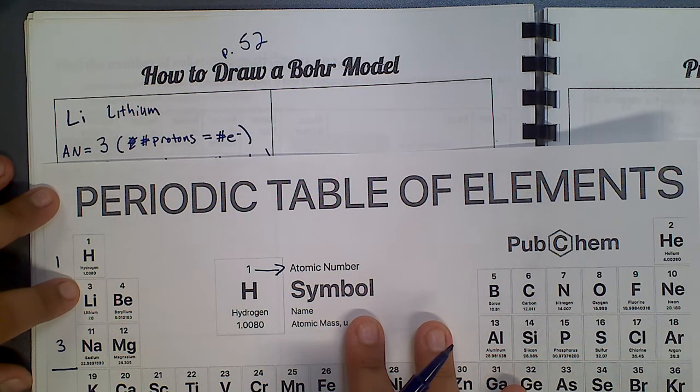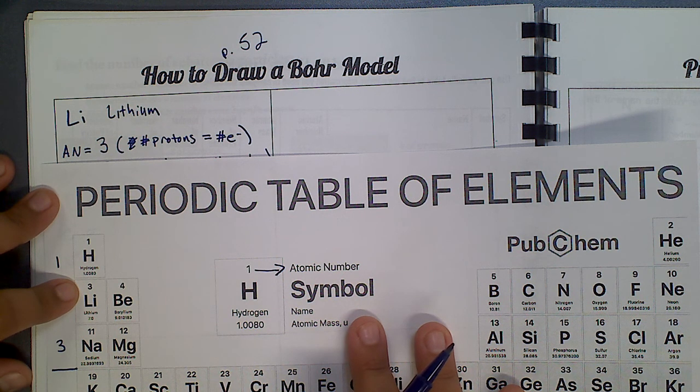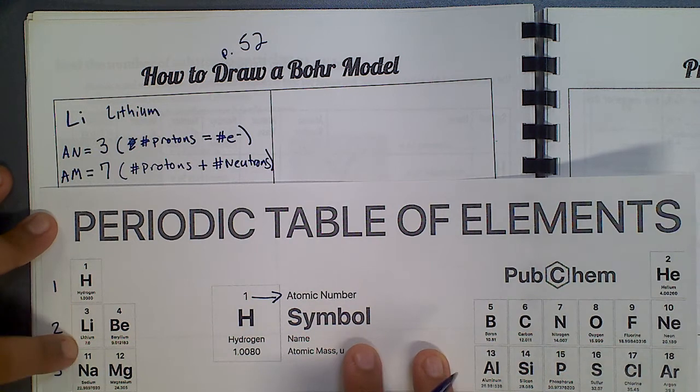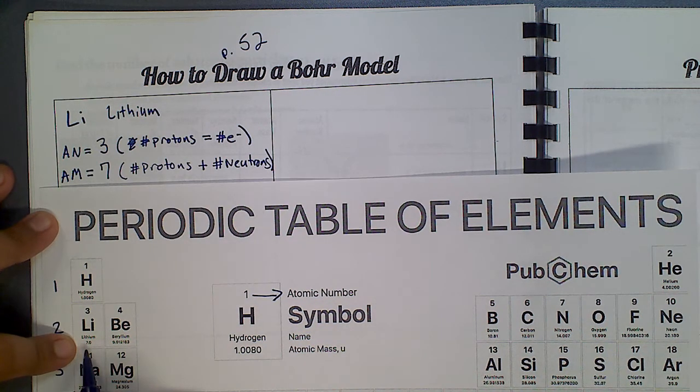A reminder that atomic number tells us the number of protons, and the number of protons is equal to the number of electrons. So we get 2 things just from that atomic number. Next, we have the atomic mass, which is this bottom number. It's kind of hard to see, but it says 7. This small number, which typically has a decimal after it, is called the atomic mass. The atomic mass is what is in the nucleus of an atom, which is the number of protons plus the number of neutrons.